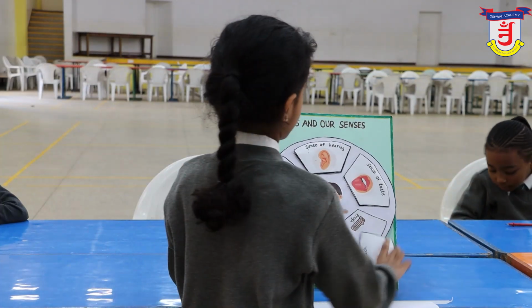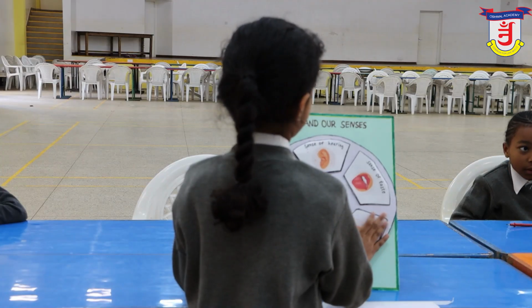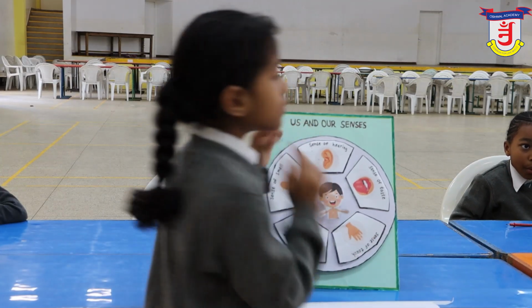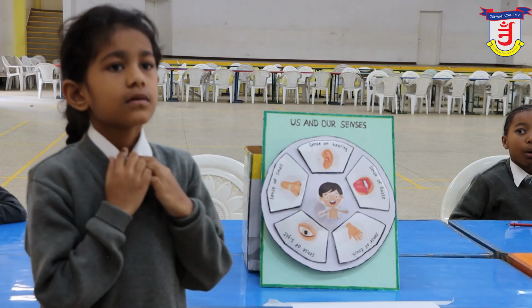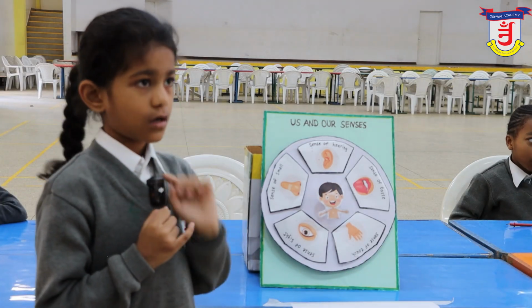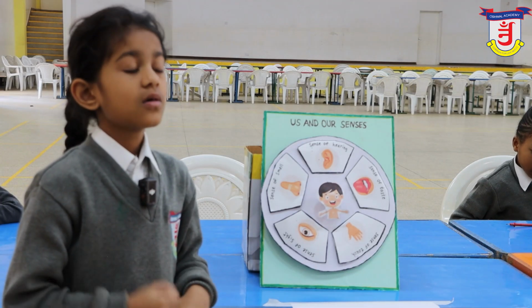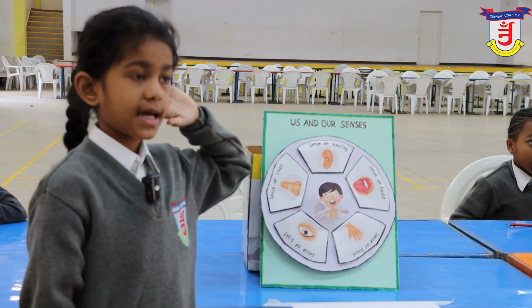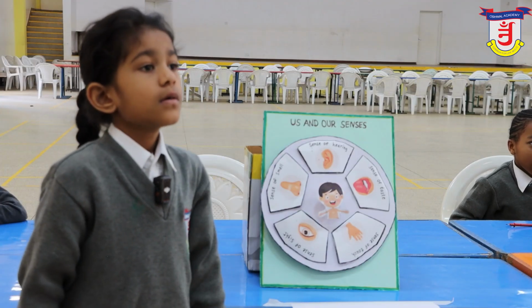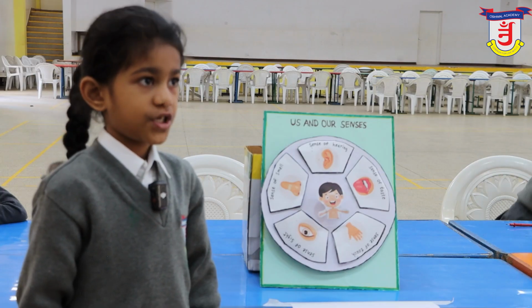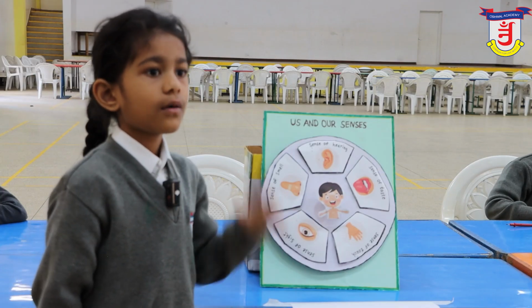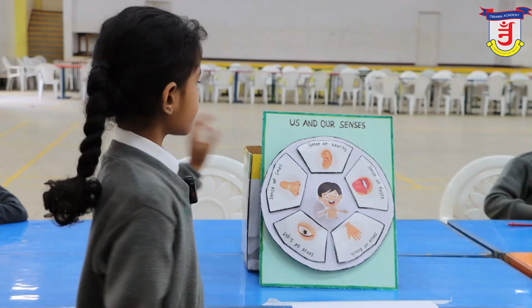Sense of hearing. If we hear more than 100 decibels, our ears will get damaged. And if more than 140 decibels, we'll be deaf.